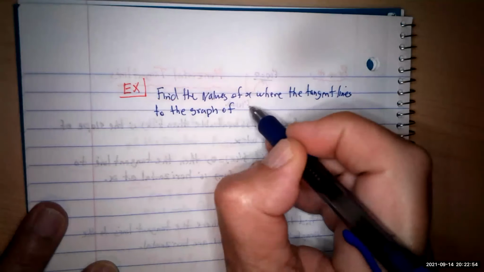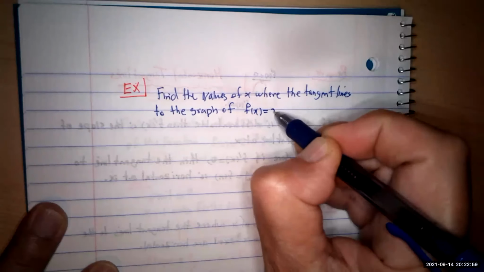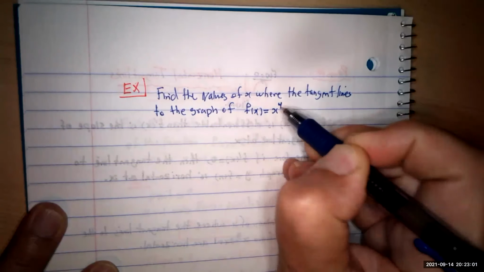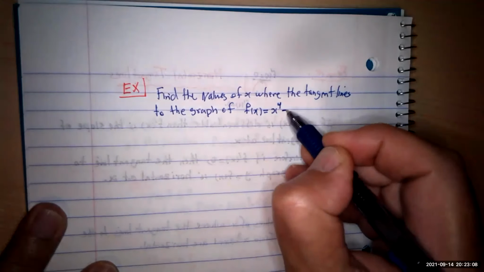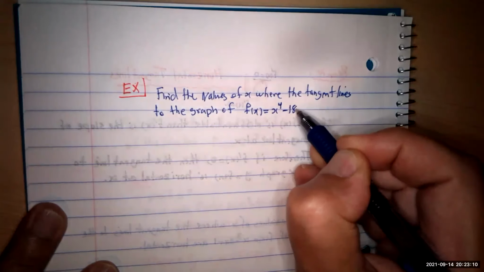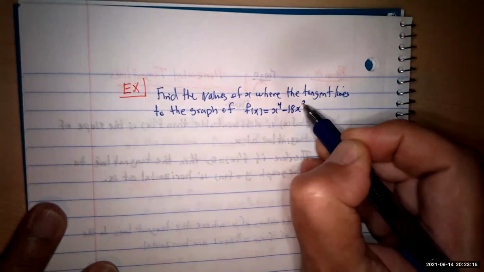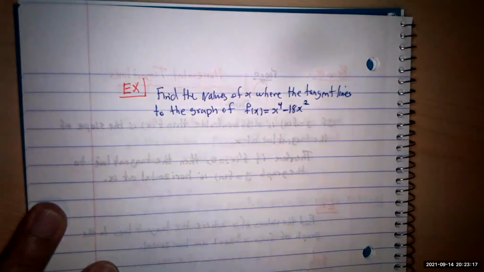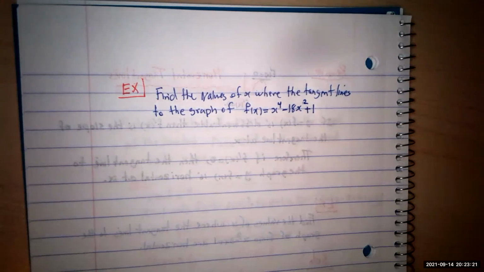The function is f of x equals x to the fourth, minus 18x squared, plus 1. That's it. The factoring method is going to be interesting for this one.